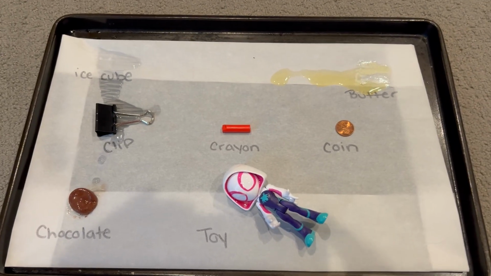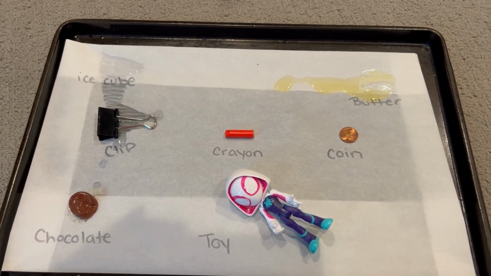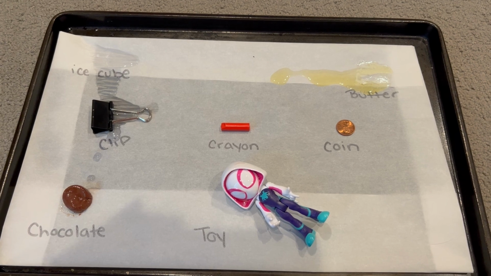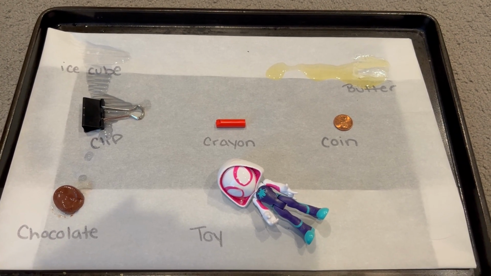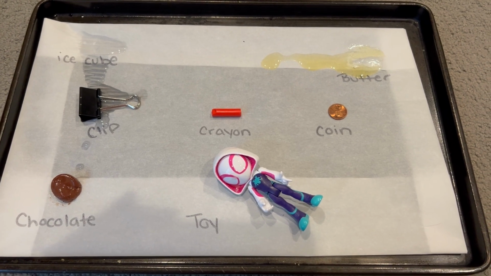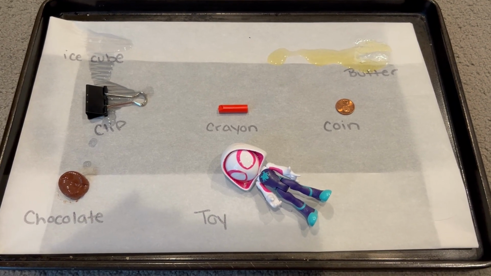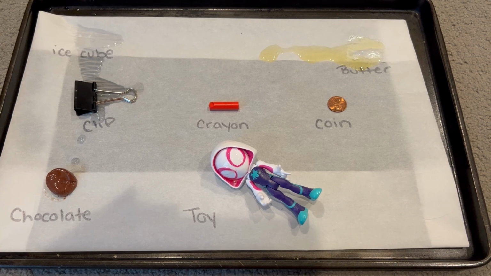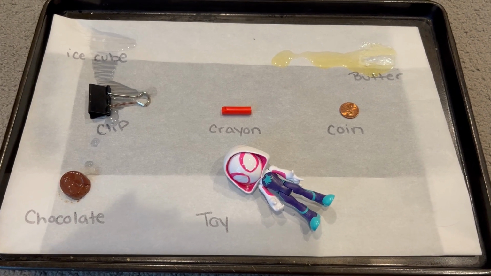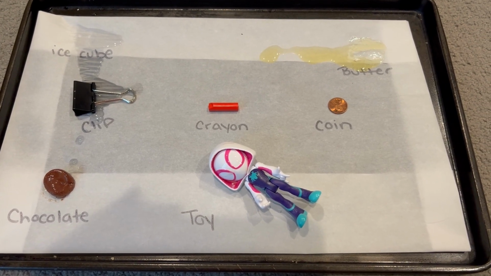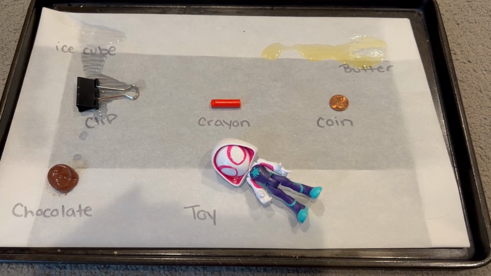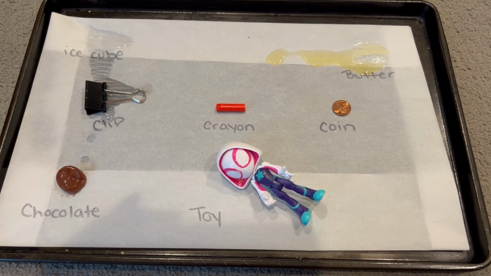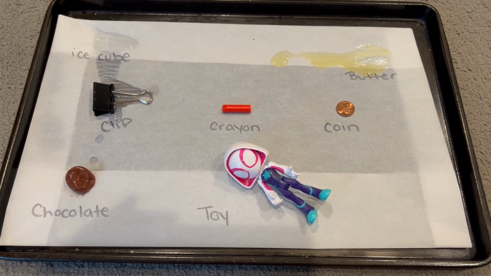So the big takeaway for physical properties is that even though some of them melted and some of them stayed the same, their properties remain the same. Our ice cube is still water. It just went from solid form to liquid form. Butter, same thing. It just went from a solid form of butter to a liquid form of butter. And with our chocolate and our crayon, they were definitely on their way to being a little more liquidy.